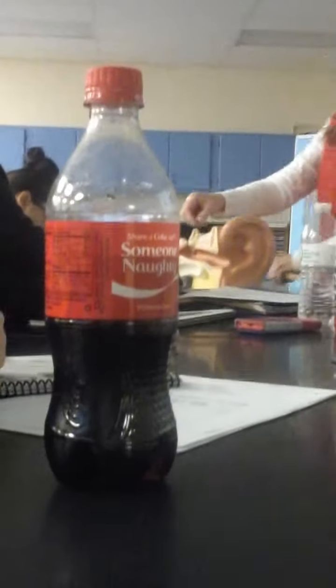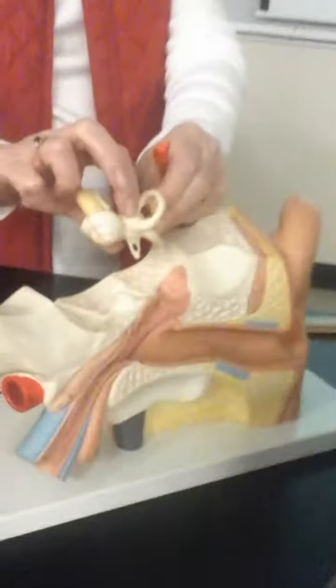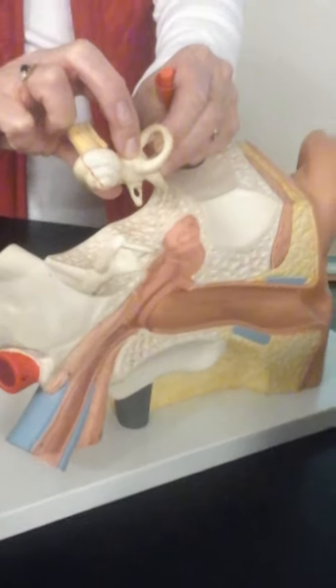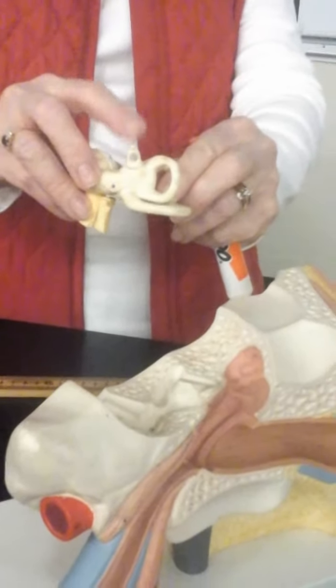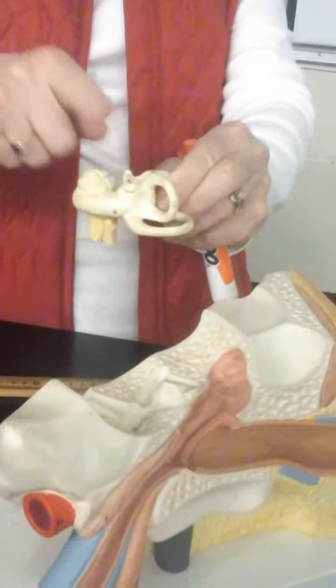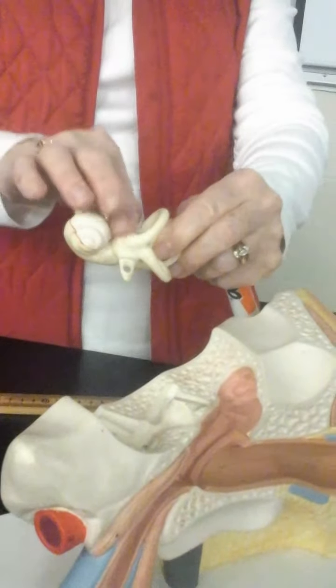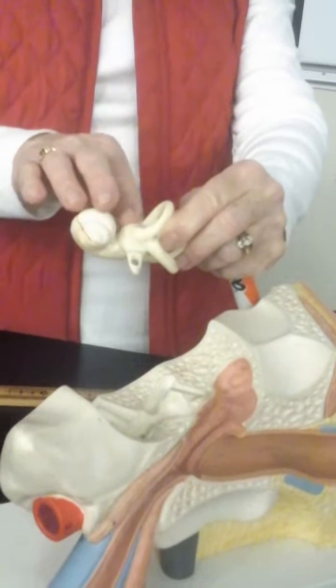Show us on this model. Can you see the stapes? The stapes is that tiny little one. It looks like a stirrup. The stapes is right here, and that's going to be vibrating against this membrane here, and that's called the vestibule.